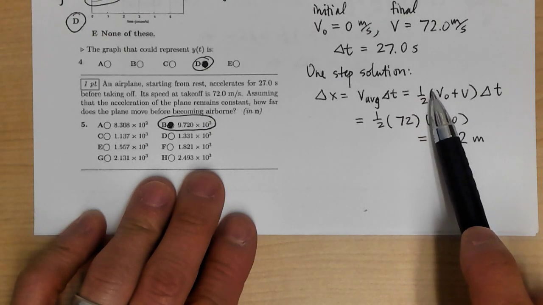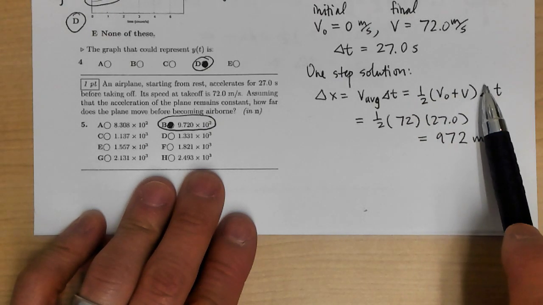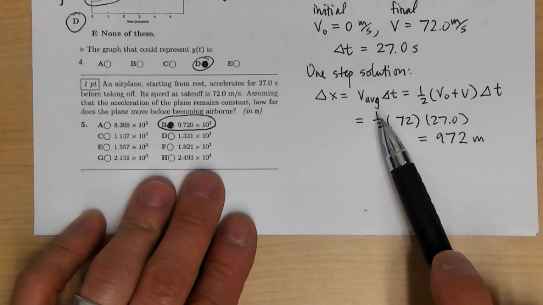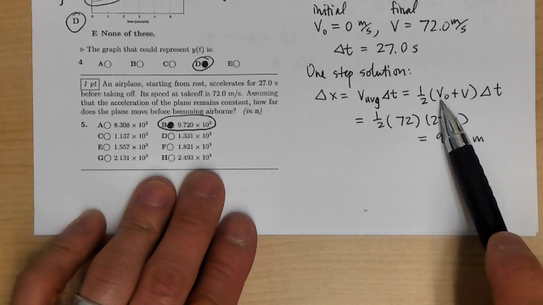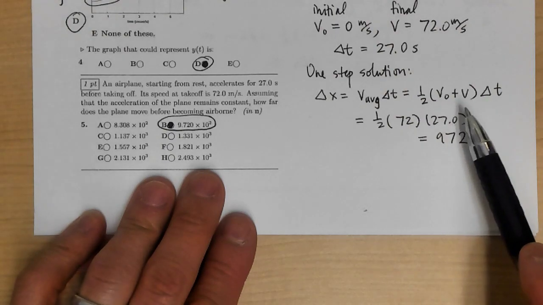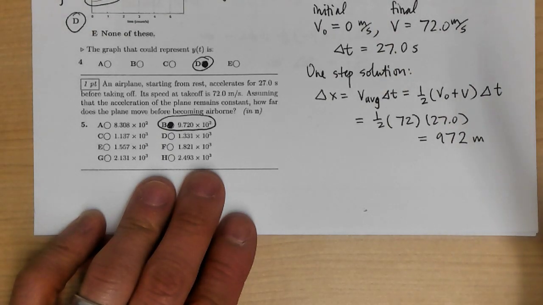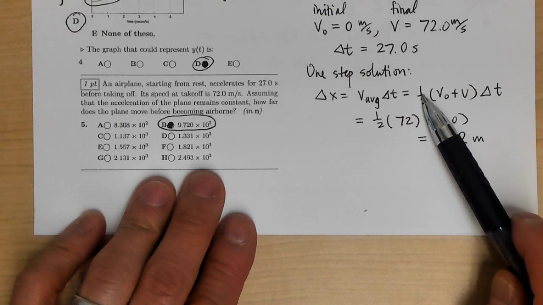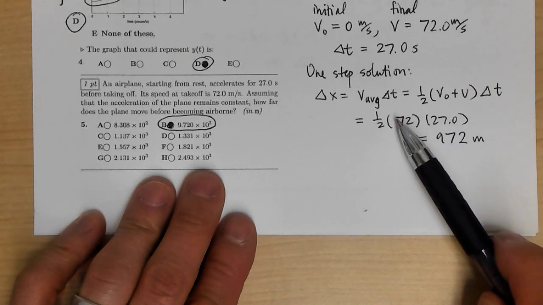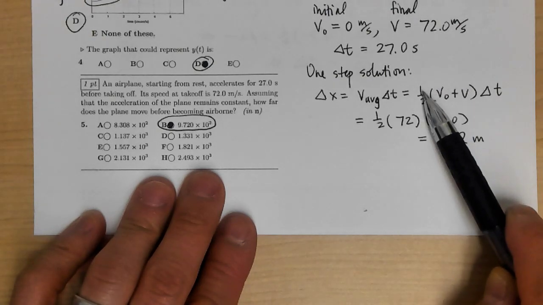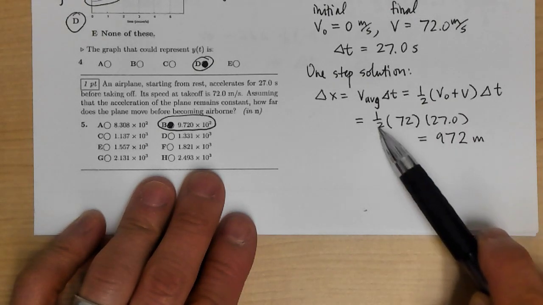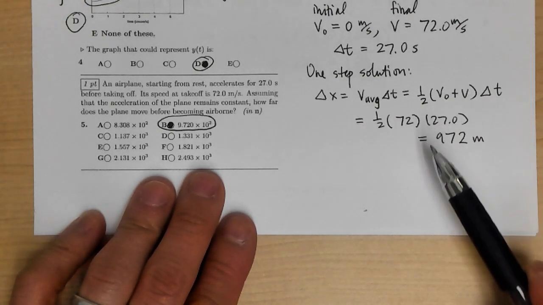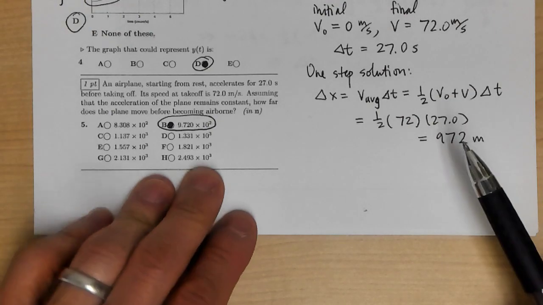Delta x is 1/2 times the sum of v0 and v, times delta t. The average of v0 and v is 1/2 of 72. The time is 27, so multiplying these together gives 972.